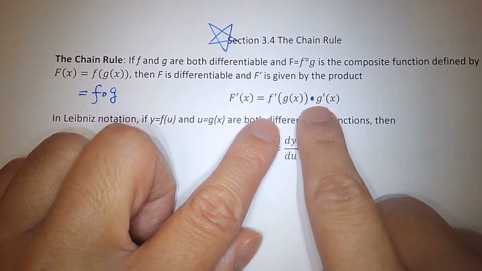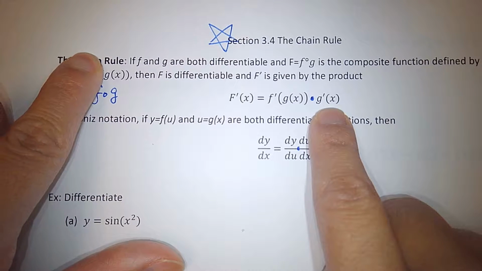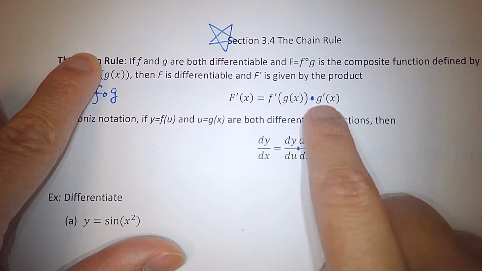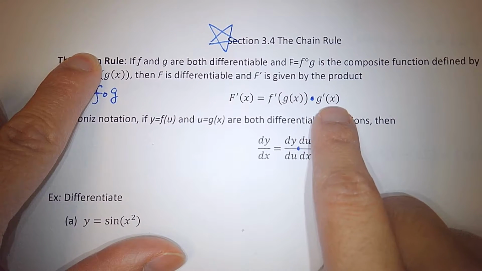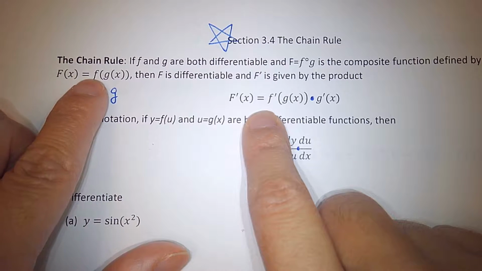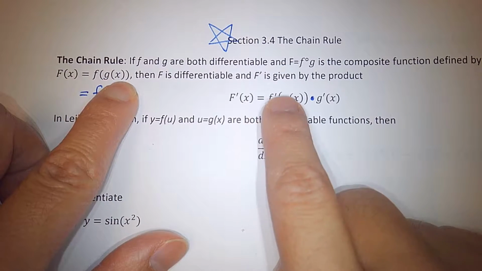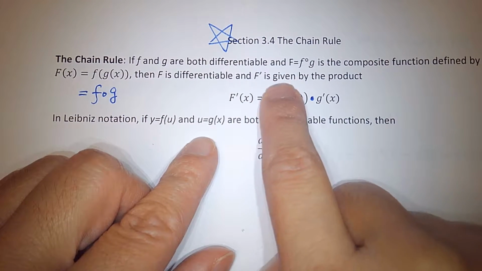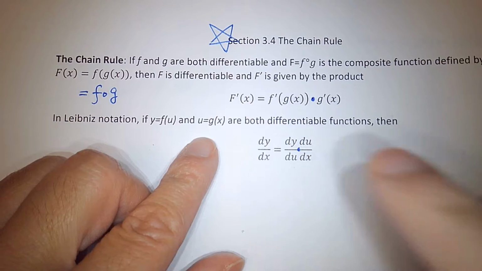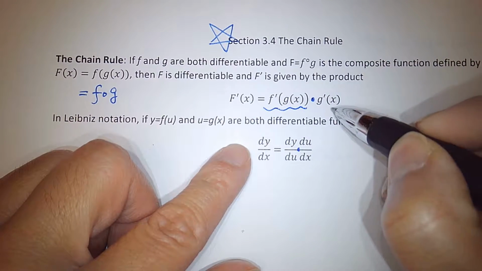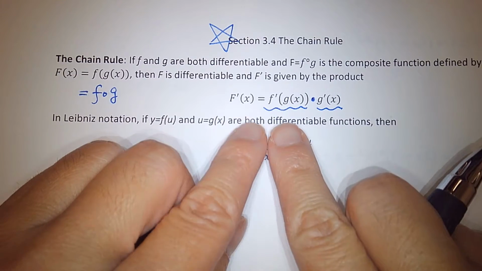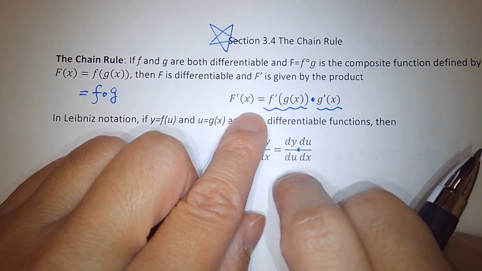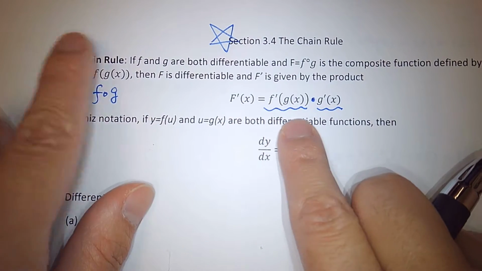However, the inner function g is a function of variable x only, so we only compute the derivative of g of x. But because function f is a function of g of x, when we differentiate f, we have to make sure it is the derivative of f at g of x. So it is a product of f prime and g prime, and for f, it is the derivative of f at g of x. Alright, so this is the idea for the chain rule.